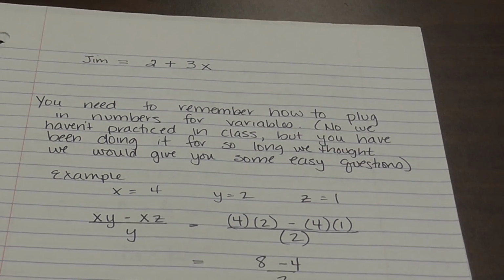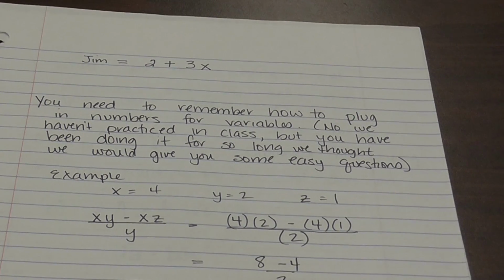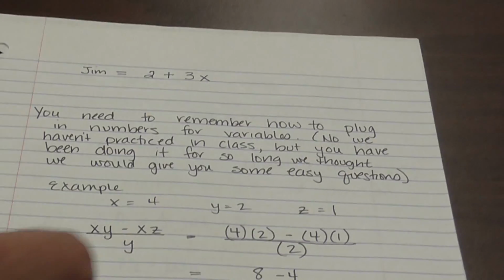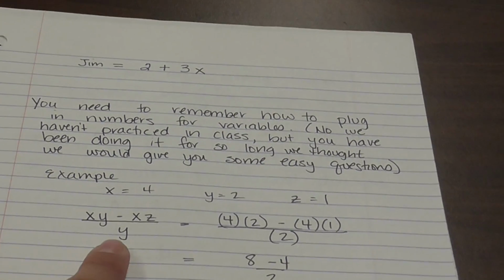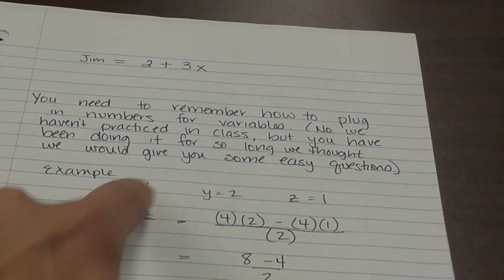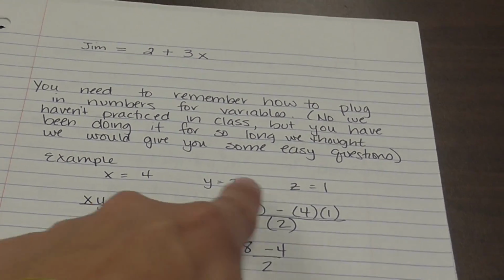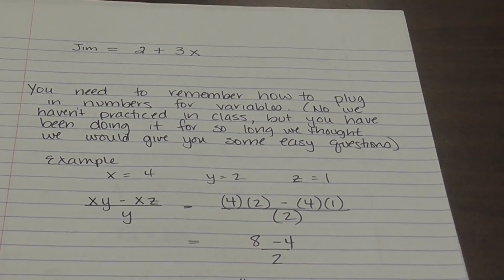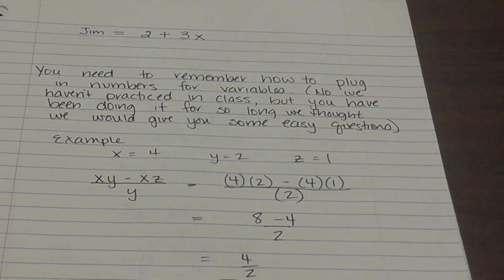X equals 4, Y equals 2, and Z equals 1. So if I gave you those three and gave you this, you would plug in 4 everywhere you saw X, 2 everywhere you see Y, 1 everywhere you see Z, and then just use your PEMDAS to do the math. And you would get the answer is 2.